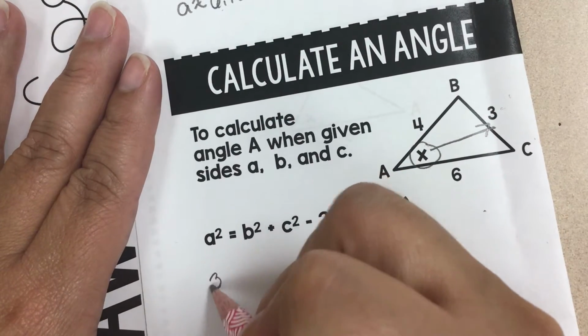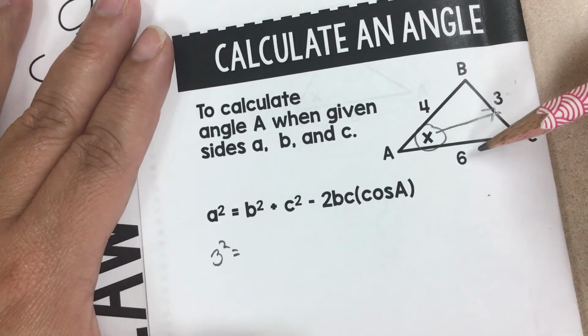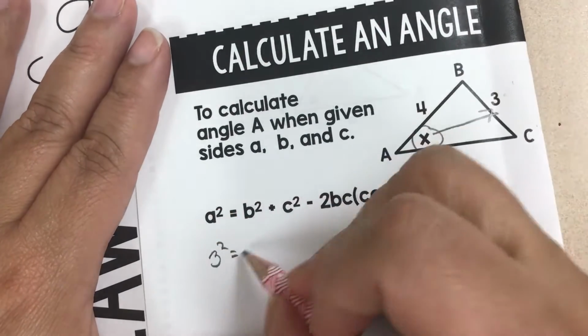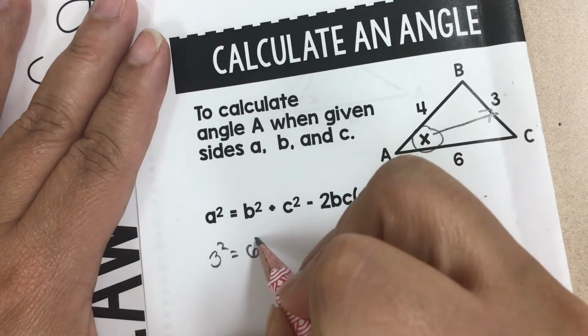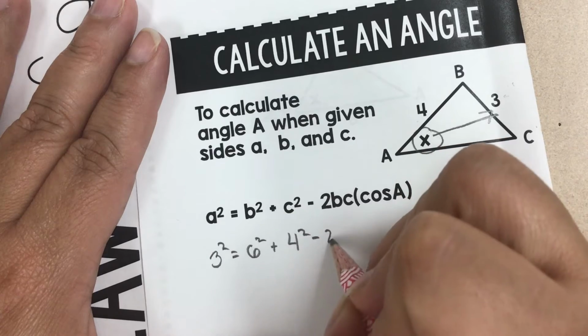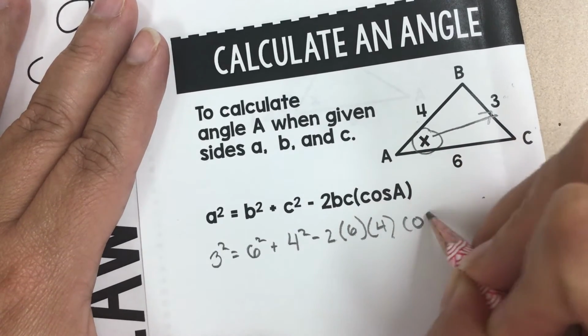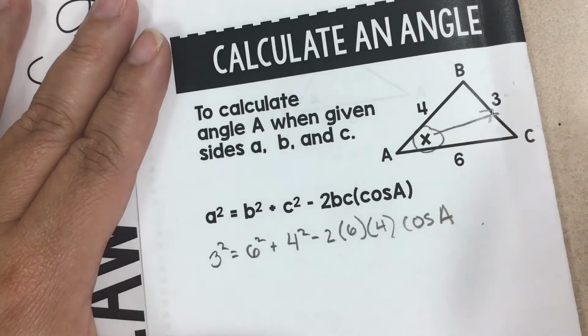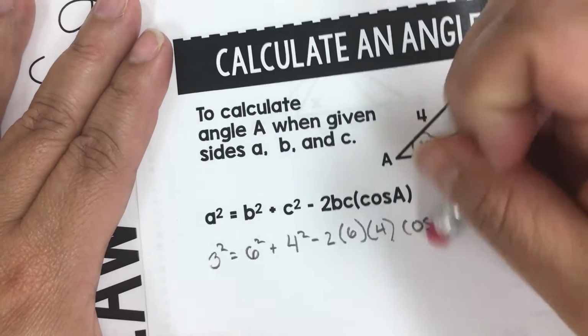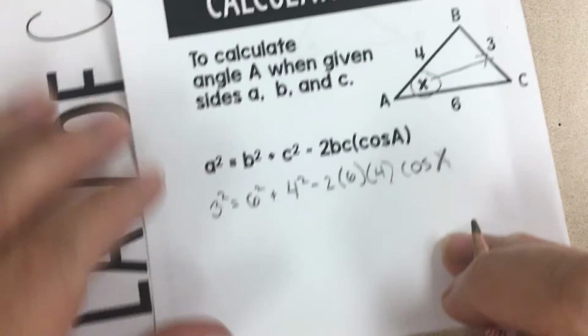So we have 3 squared is equal to, remember also the order of these numbers doesn't matter, but we're going to go ahead and call this b squared plus c, which will be the 4 squared, minus 2 times 6 times 4 cosine of A. And then since we're looking for angle A and they call it x, we're going to call this angle x as well.